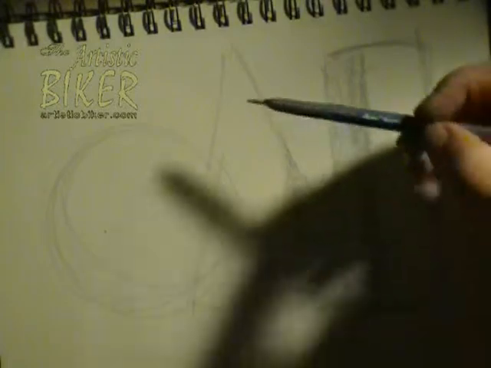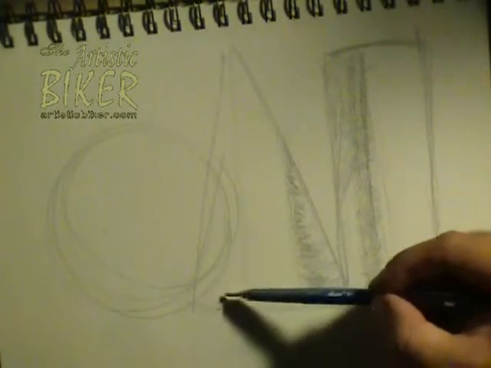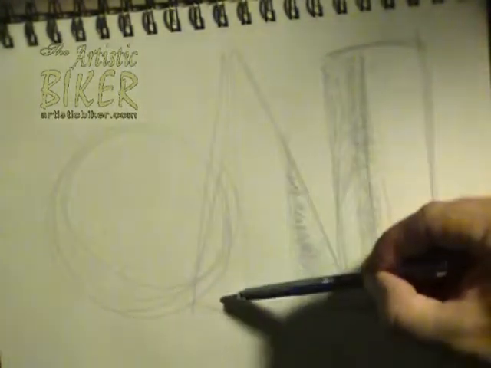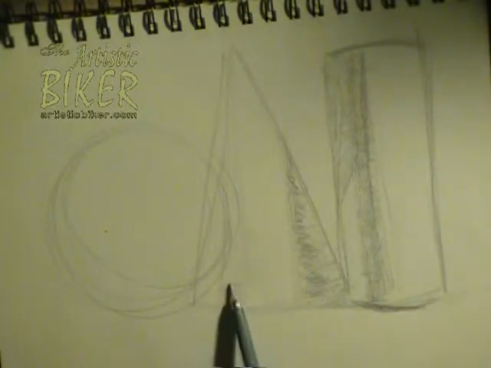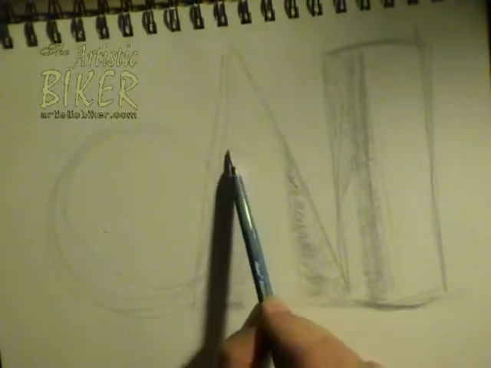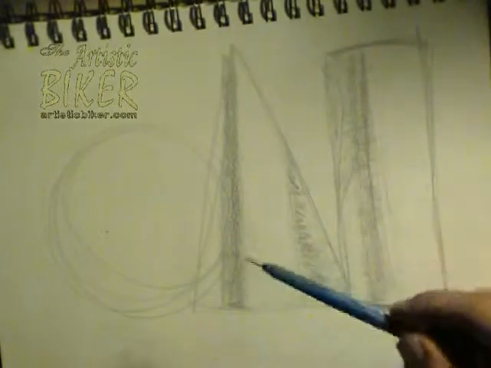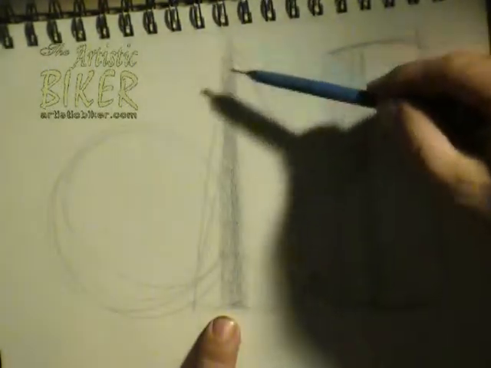And then the cone will cast a shadow. This is where the body of the cone casts a shadow on itself. Just like we talked about in one of the previous lessons, the body of the cone casts a shadow on itself in the shape of a cone. So you've got the body of the cone casting a shadow on itself.